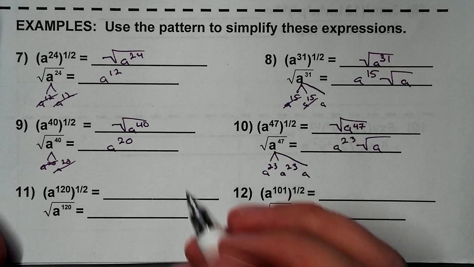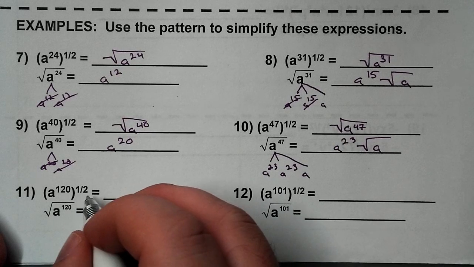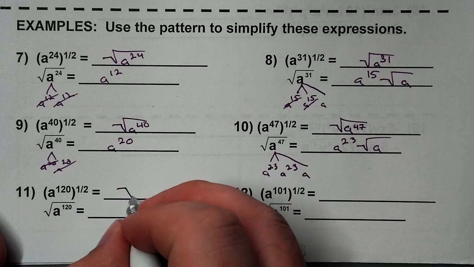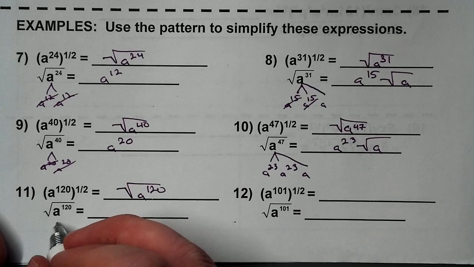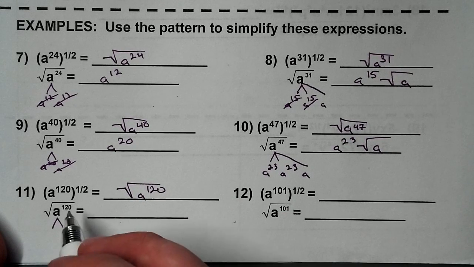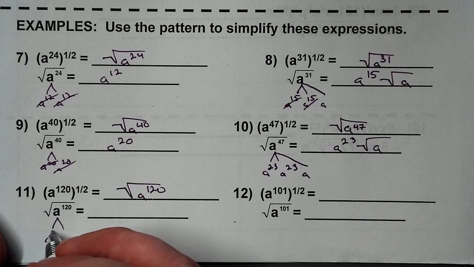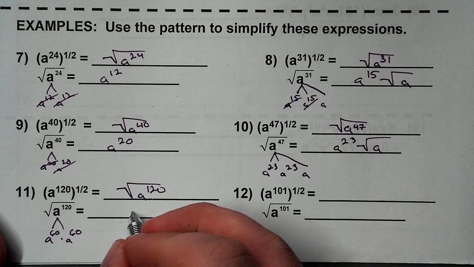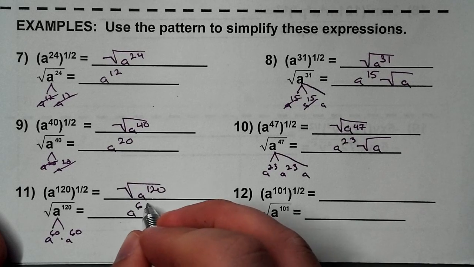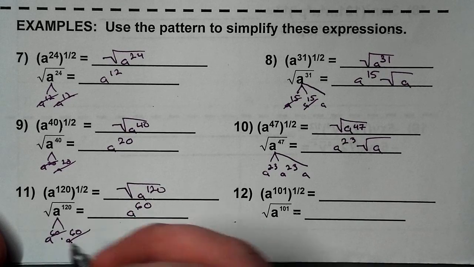Alright, so number 11 says a to the 120 raised to the 1/2. I'm going to rewrite that as square root of a to the 120. Now, 120 is an even number. 120 divided by 2 is 60. So we get a to the 60 times a to the 60. Well, that's a perfect square. So both of those cancel, and we would just have a to the 60 left.